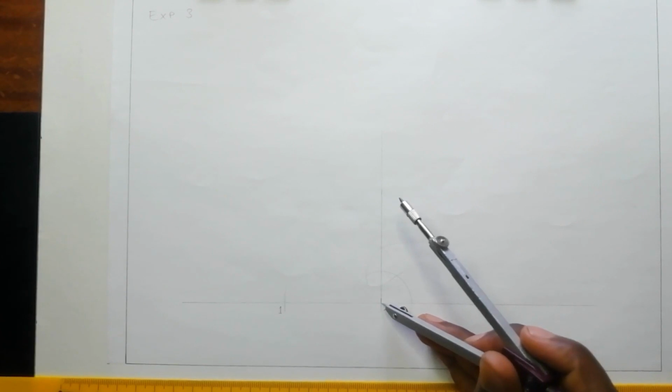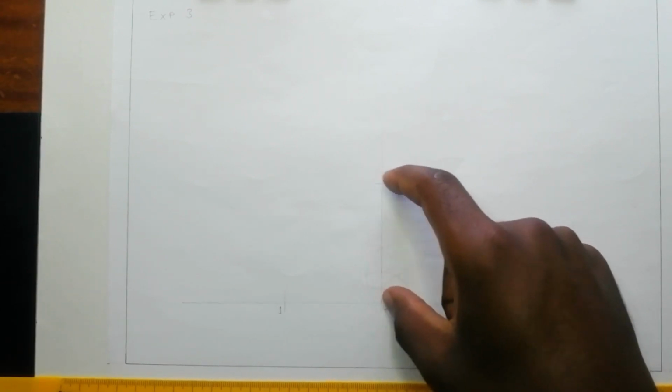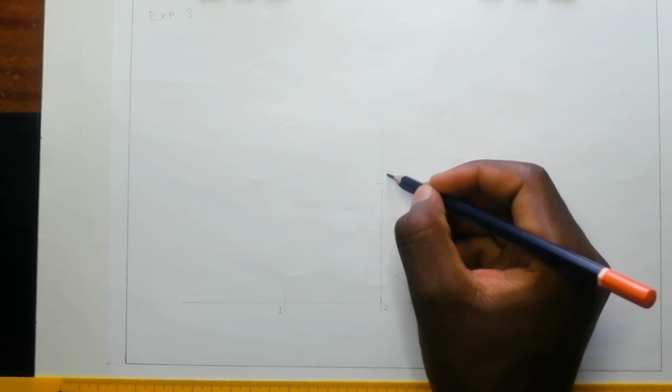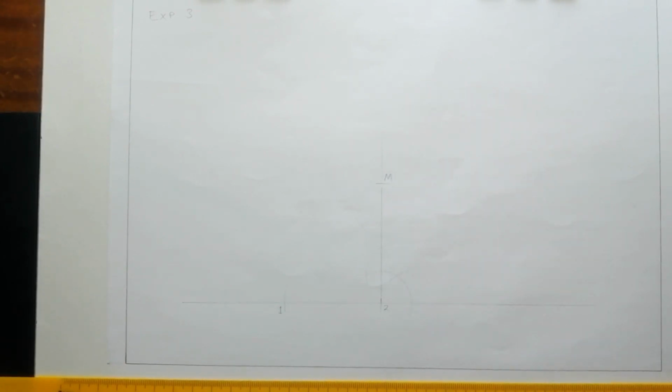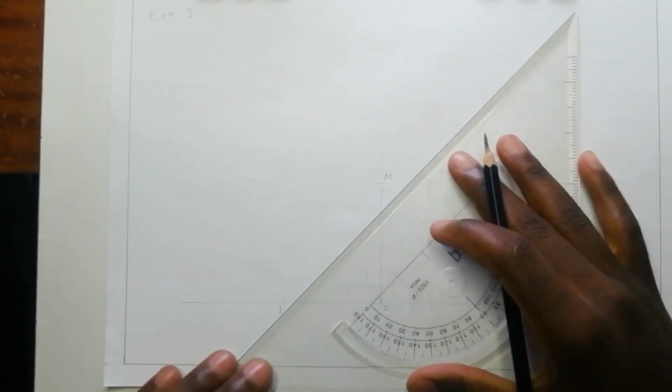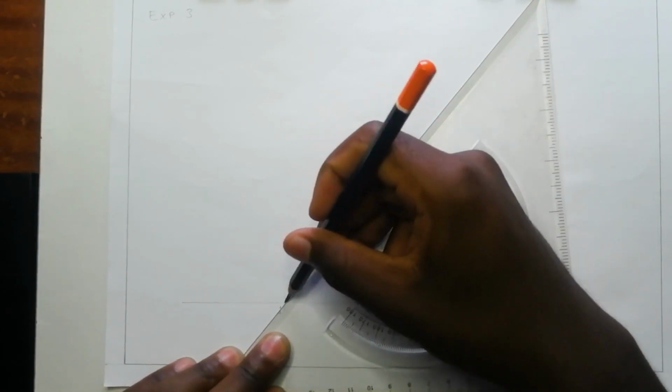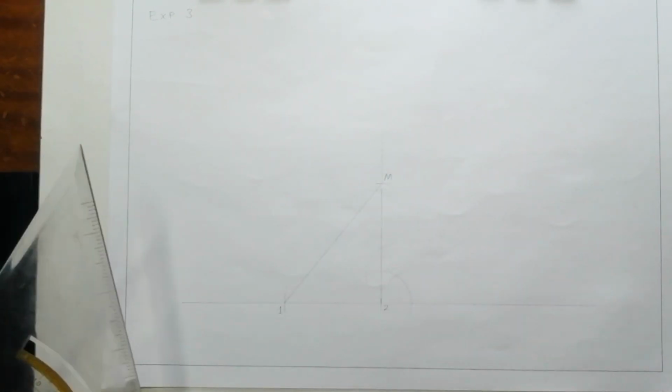So our height is 60 millimeters. So now I'm marking it. I stand at point 2. And then I have a point. Since this is my altitude that I have just marked at point 2, I'm pretty sure this point here is going to be M. After that, I join point 1 and point M. And then I bisect the line 1M.